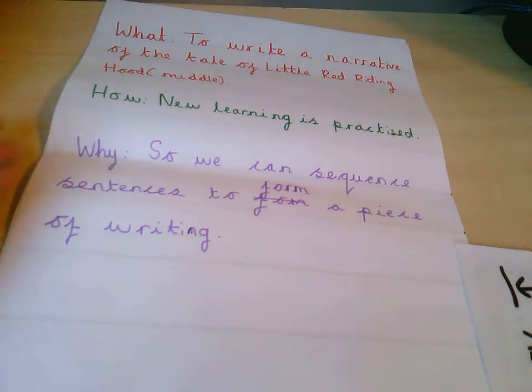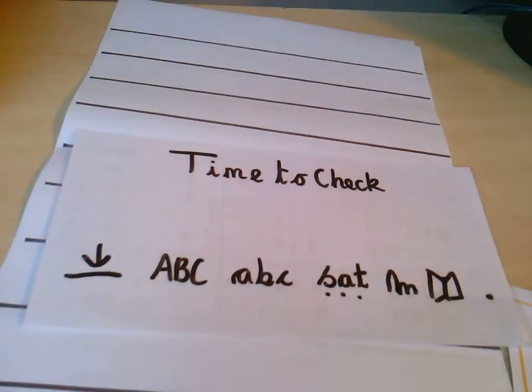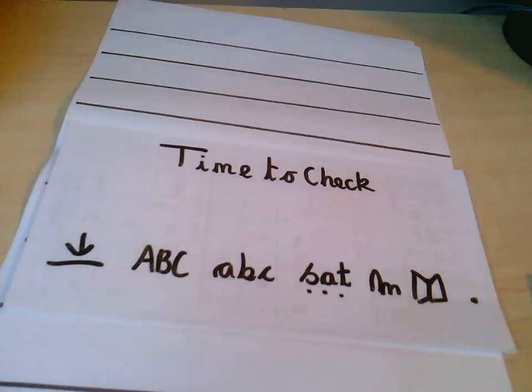So I want you to spend a couple of minutes just looking at your writing from yesterday. I want you to use the time to check your work and edit it if needed.